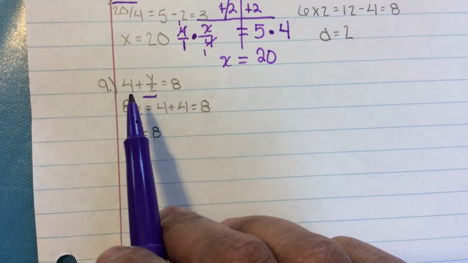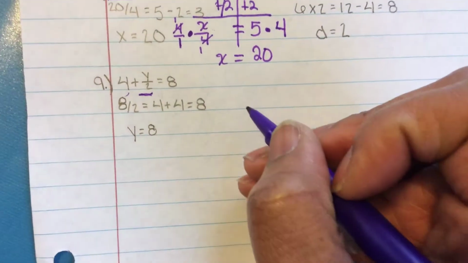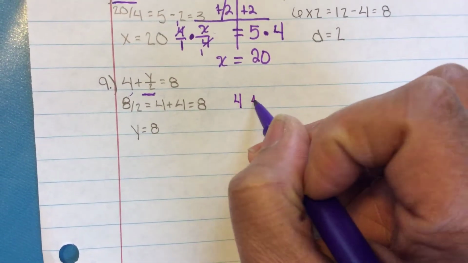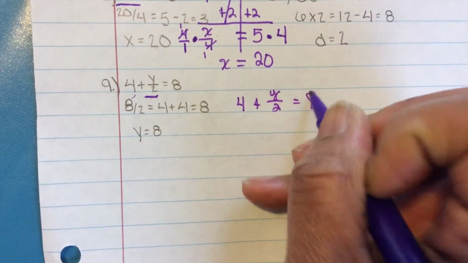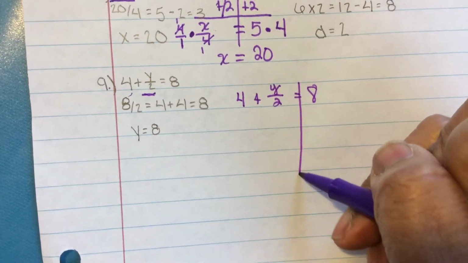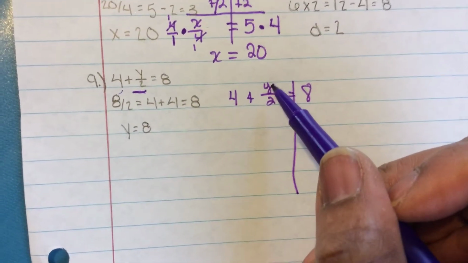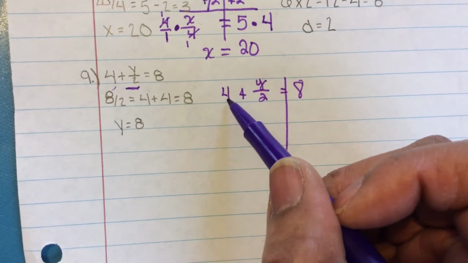Let's look at this down here. 4 plus y over 2 equals 8. How would you do that? This is what your work should look like. 4 plus y over 2 equals 8. Okay? I'm going to isolate my variable. My variable is over here. I need to find the constant. The constant is right here. It's a positive 4.